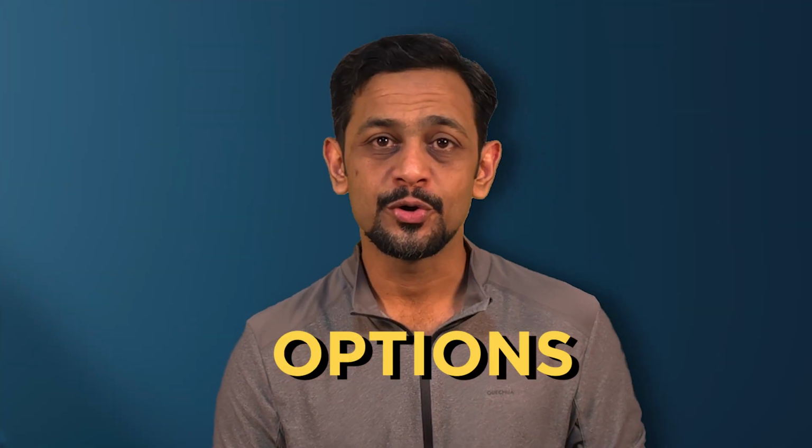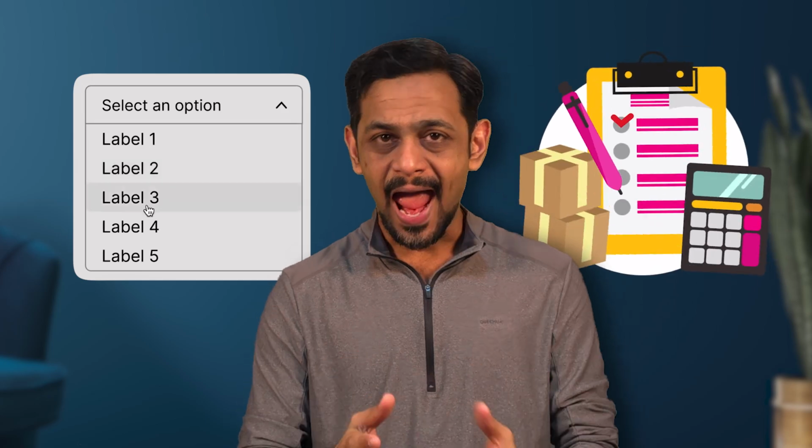That's exactly what option sets can do for your app. They help you keep static data, the drop-down options, filtering, and categories organized and easily accessible. It's like giving your app a resolution to be smarter and more organized for the new year. Let's dive in and get started.